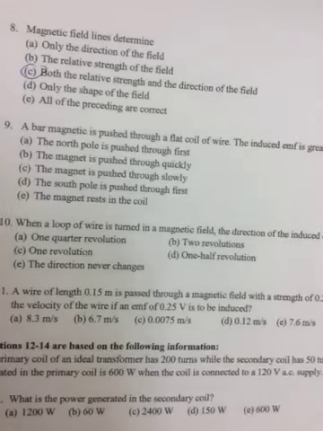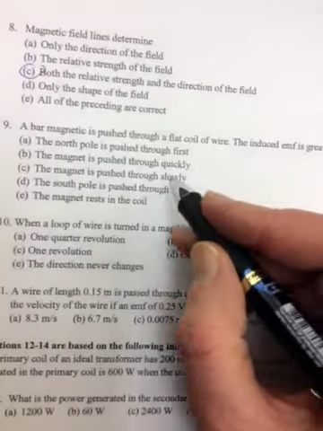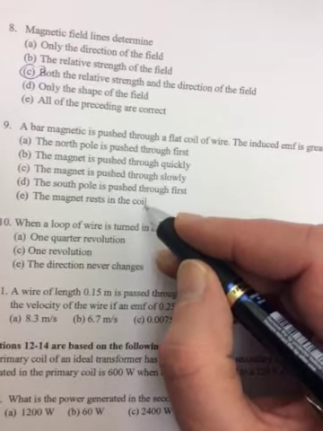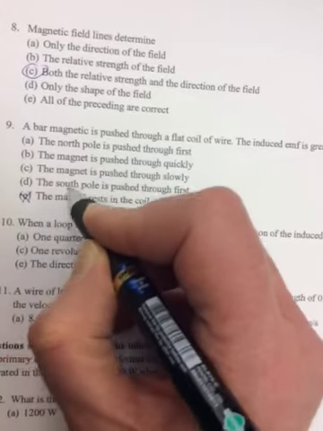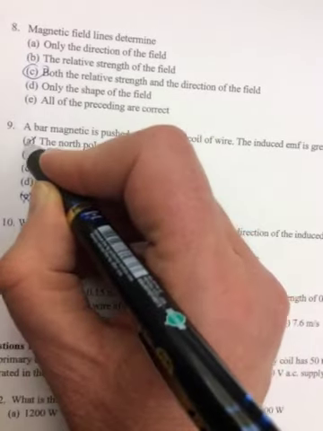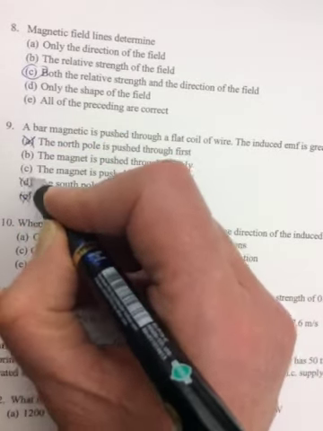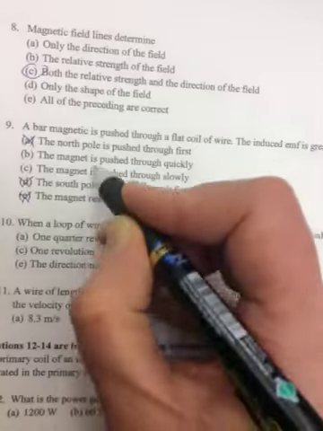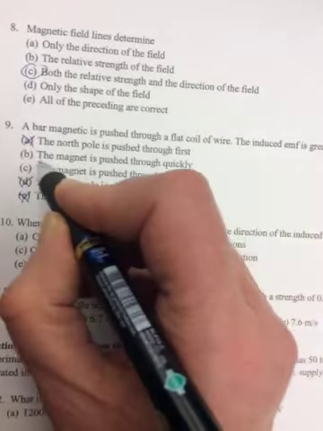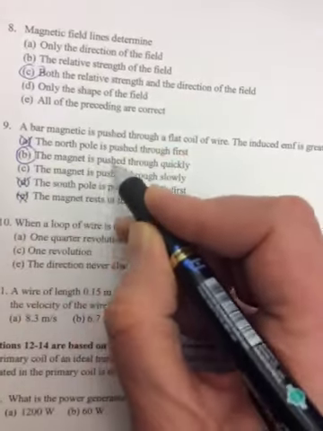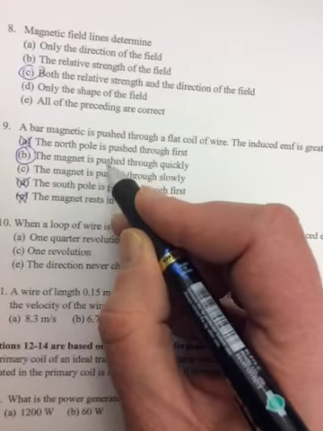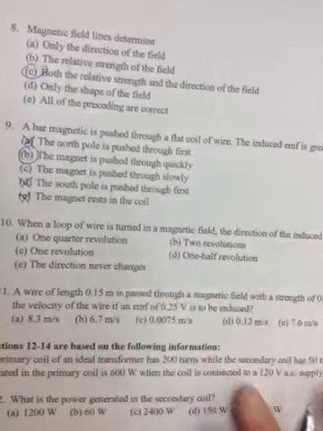So remember, induced current happens as a result of a changing magnetic field. So the magnet resting in the coils, it can't be that. Hopefully it doesn't make any sense to you that it would matter if the North Pole went or the South Pole. You want a field that's changing quickly, right? The bigger the change in the field, the more the current is going to be induced.